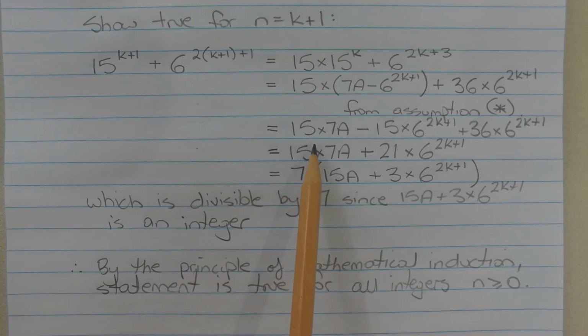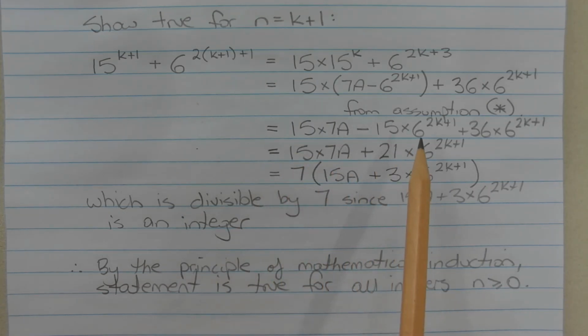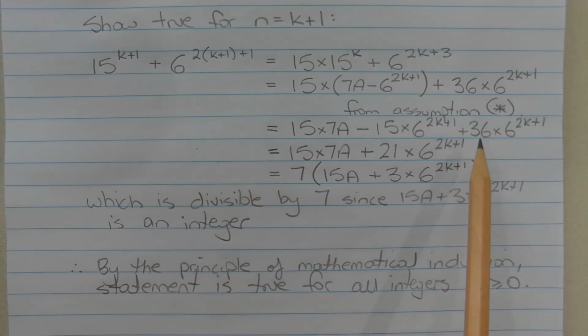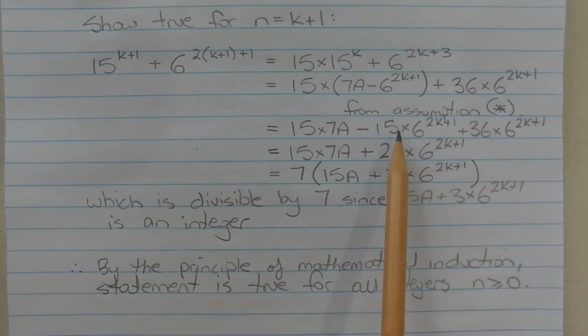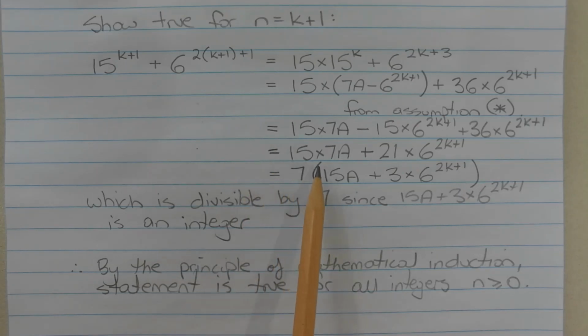Which equals 15 times 7a minus 15 times 6^(2k+1) plus 36 times 6^(2k+1). Collecting these two like terms, that equals 15 times 7a plus 21 times 6^(2k+1). Factorising out 7 from both of these terms, that equals 7 times (15a + 3 times 6^(2k+1)), which is divisible by 7 since 15a + 3 times 6^(2k+1) is an integer.